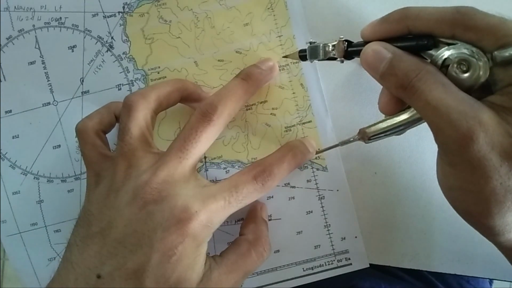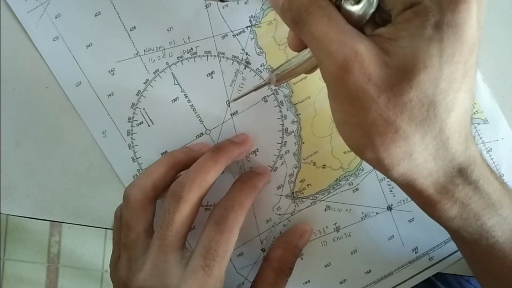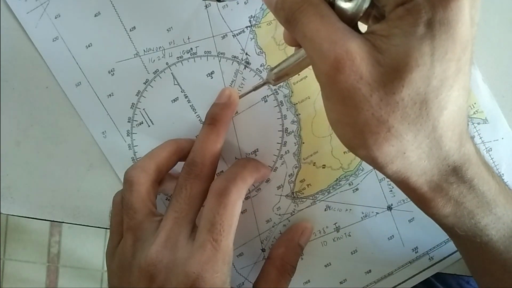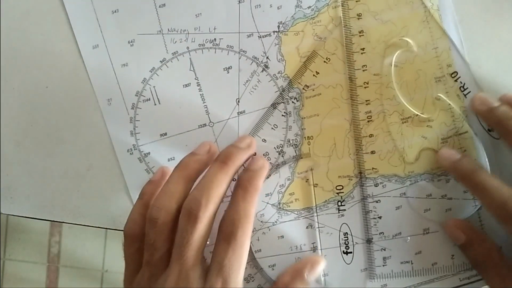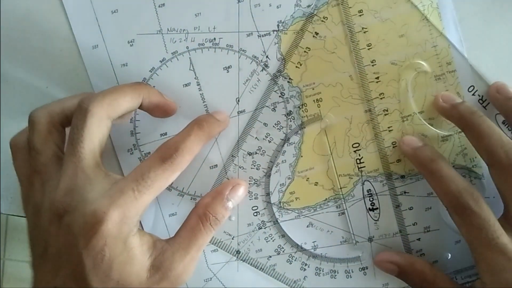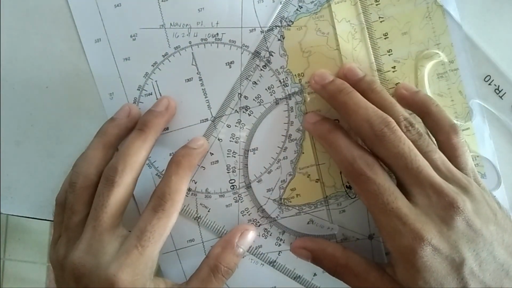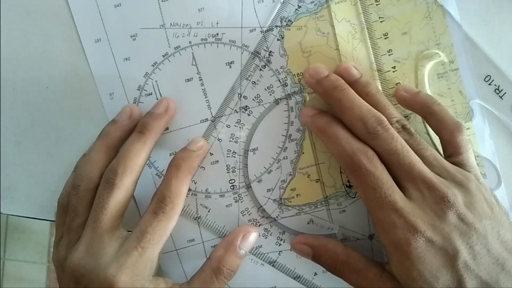This one. And then from your DR position, since we got the 1554 of the Nasong Point, we got about 46 degrees true. It's right here.